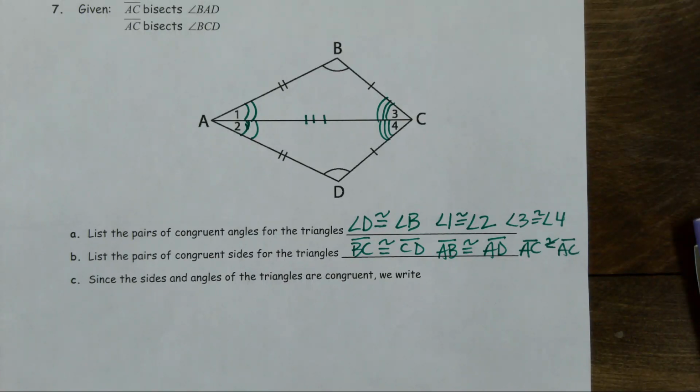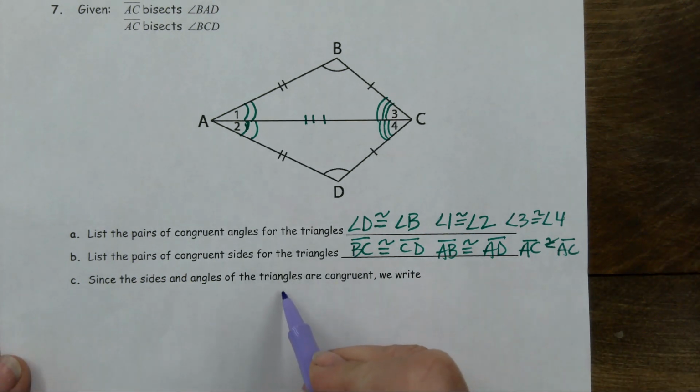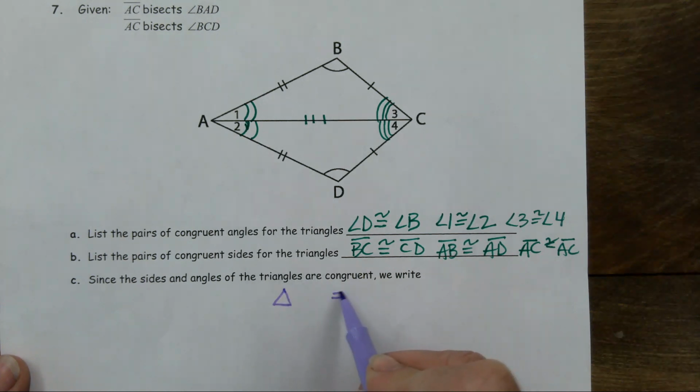Now, since these are all pairs that work, what triangles are congruent? And remember, there is more than one answer for this. So I'll take the first one I get, and then we'll see if somebody can write a different one. Triangle what is congruent to triangle what? Anybody? Go for it.